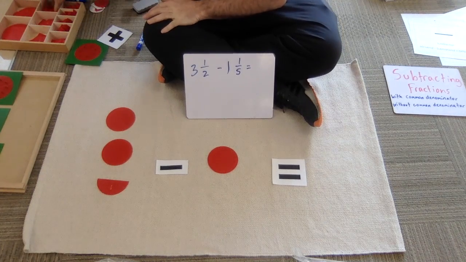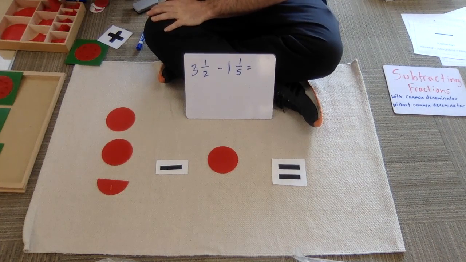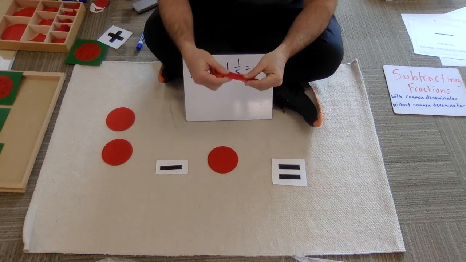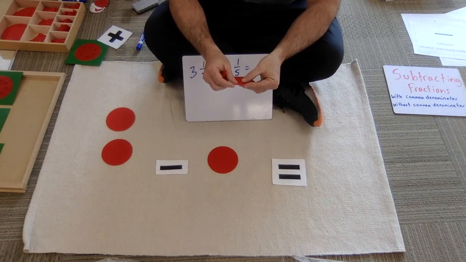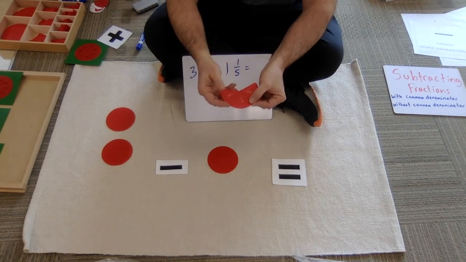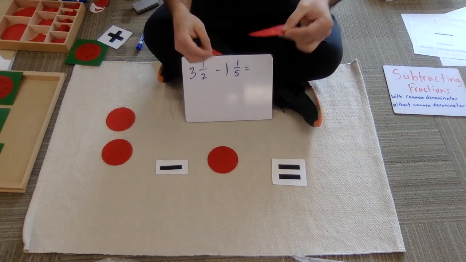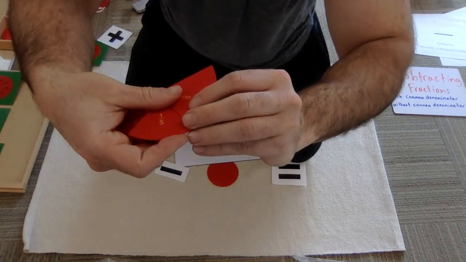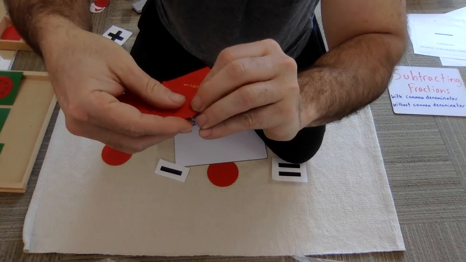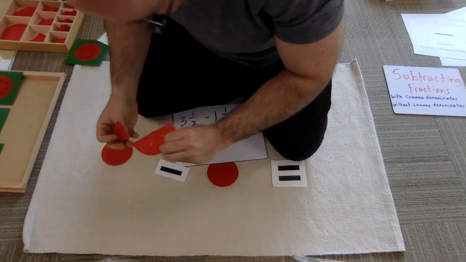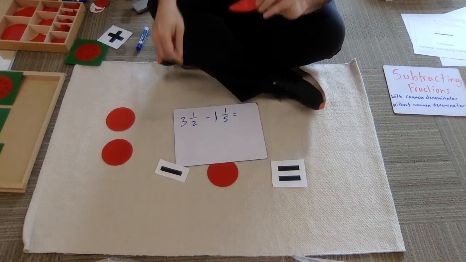Well, let's see if I can do it with the 5ths. Maybe 1 I can't do, but maybe I can form 5ths with 3 of these 5ths. So I'm going to put a 5th here, a 5th here. Oh, man. You see how much that is over? Look, I got the 1/5 and the 1/5, but if I add the other one here, it goes way over the half. So I can't do 5ths. That's not going to work.